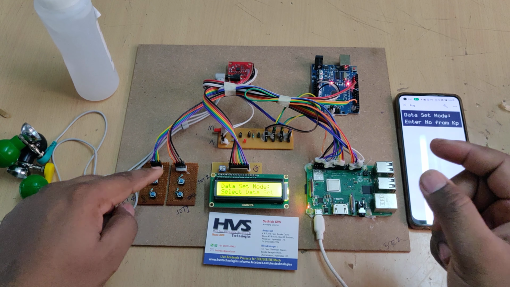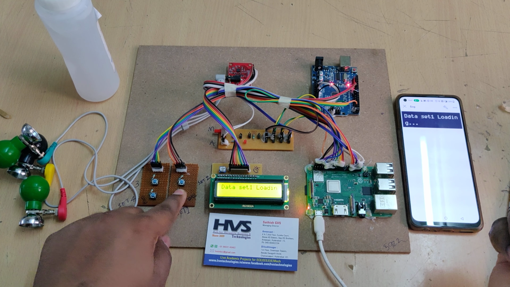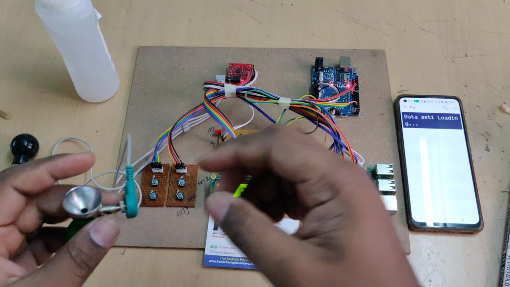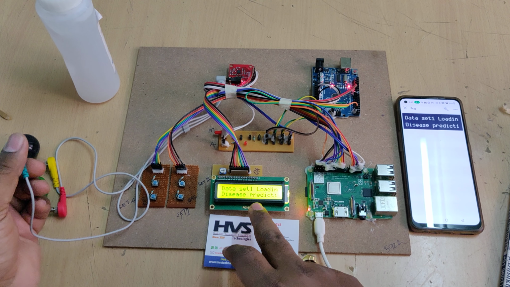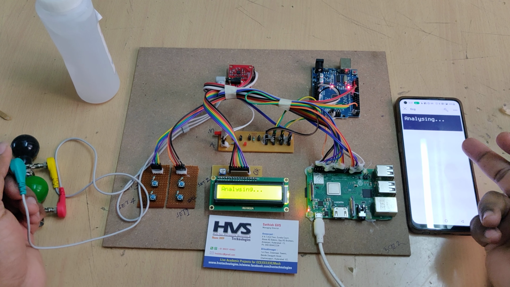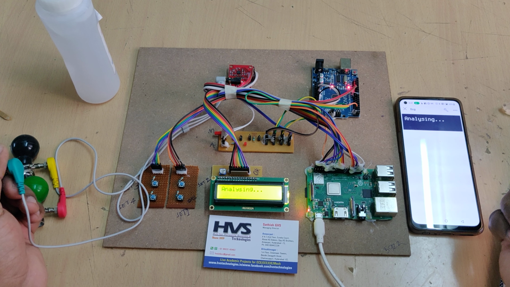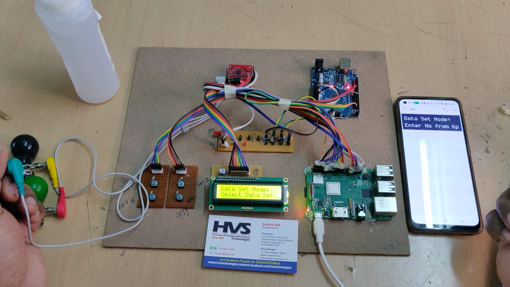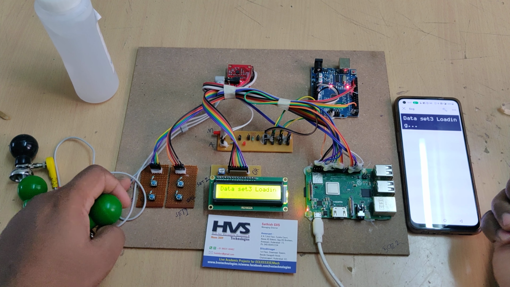So let us check. I'm loading data set 1. Meanwhile I'll mount this. You can see data set 1 loading and analyzing. Normal. So data set 3.